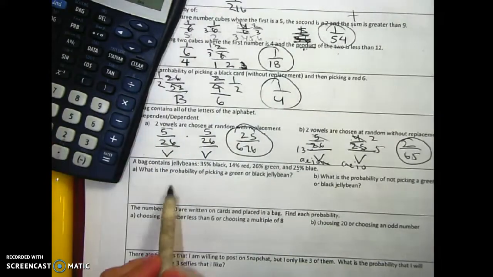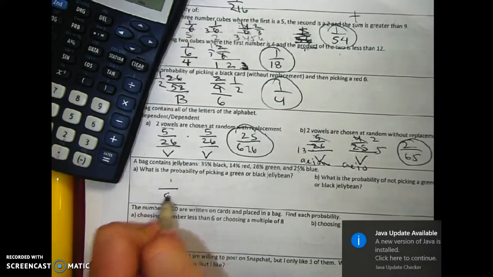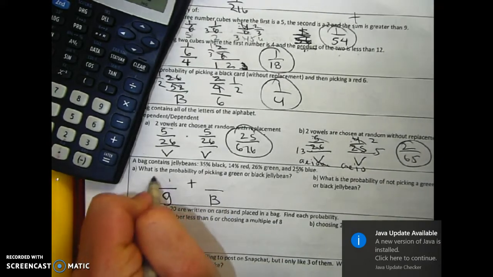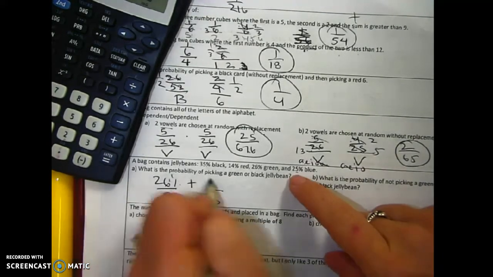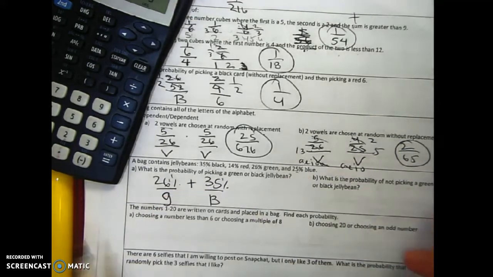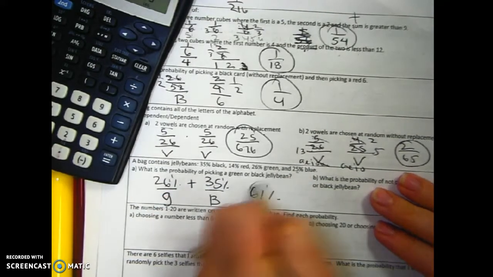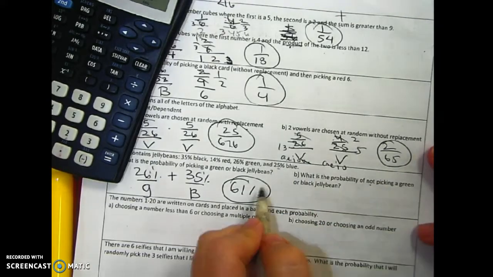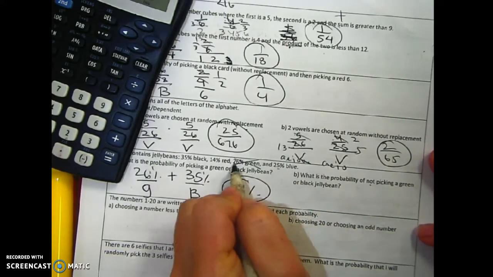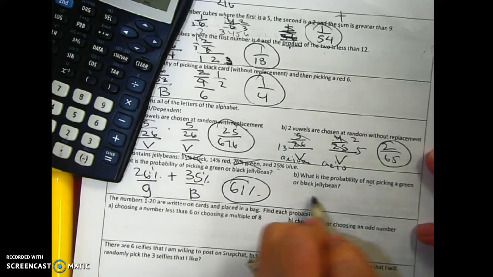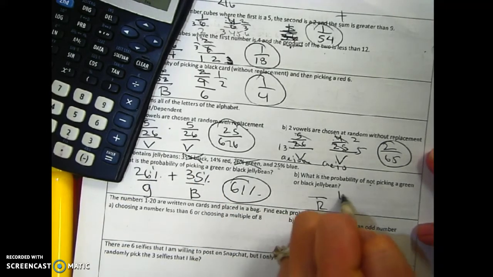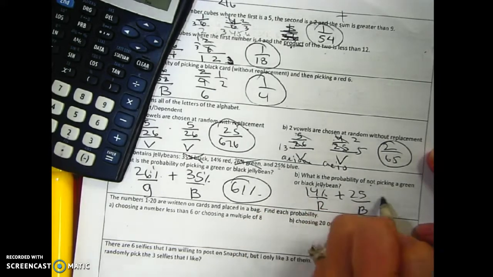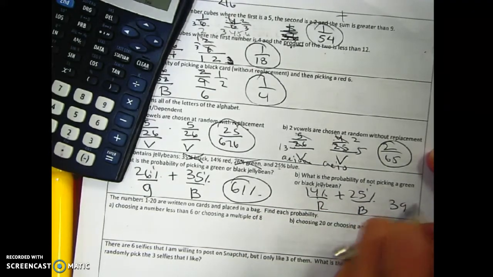Okay? All right, what's the probability of green or black? There's 26% green. Show your work, please. And 35% black. So that means 61% shot. What's the probability of not picking green or black? So if you don't pick green and you don't pick black, it means you do pick red or you do pick blue. So 14% plus 25% is 39%.